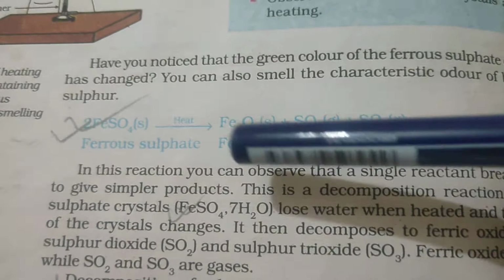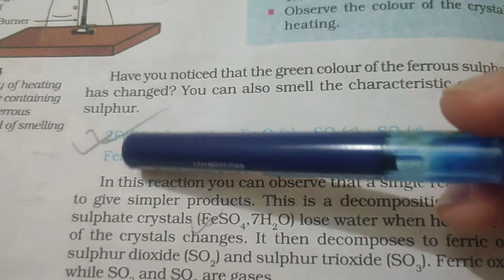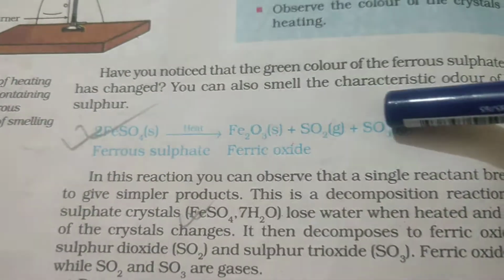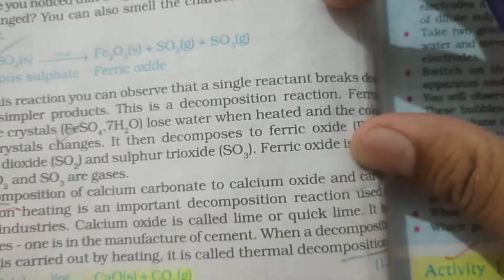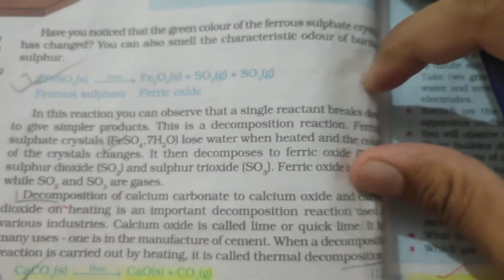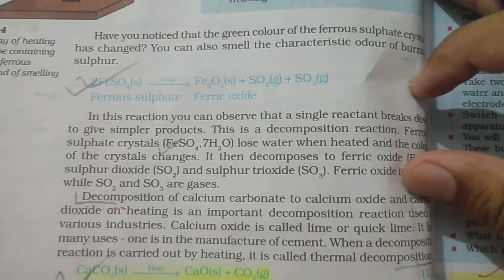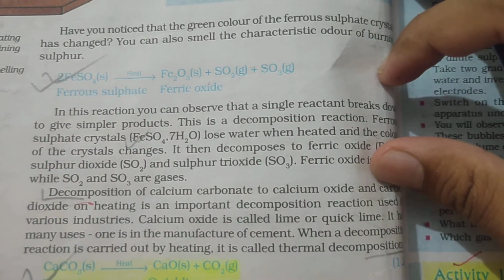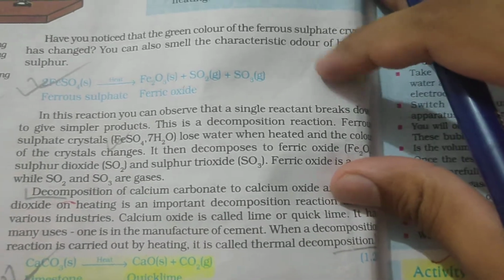These are all simpler products. Now these are very small and simpler products. Okay, so a complex product broke down to give out simpler products. That is a decomposition reaction. A single reactant breaks down to give simpler products. This is a decomposition reaction.